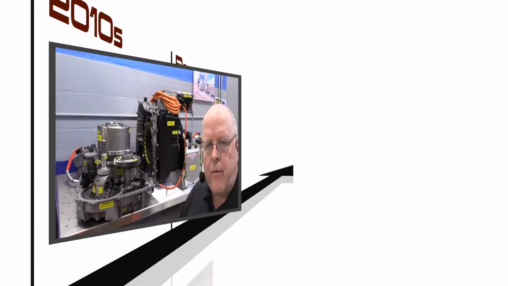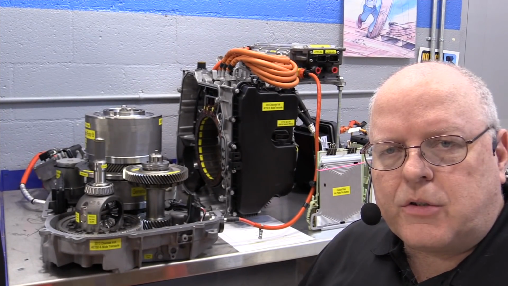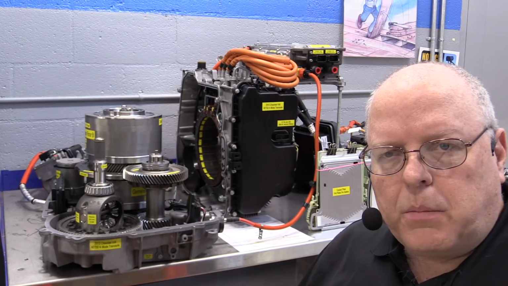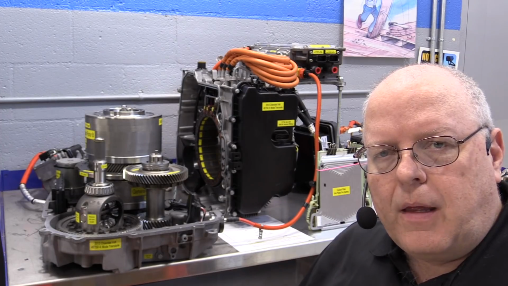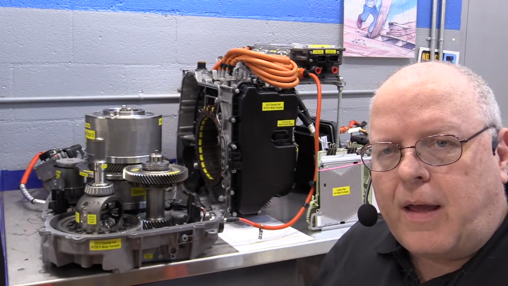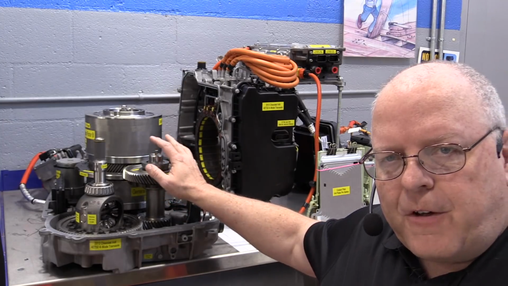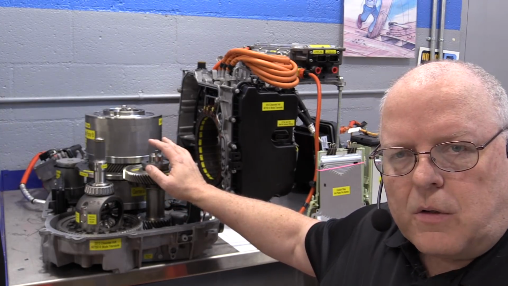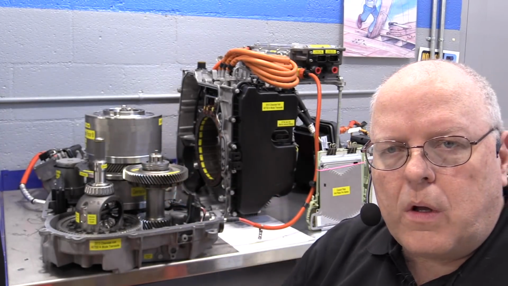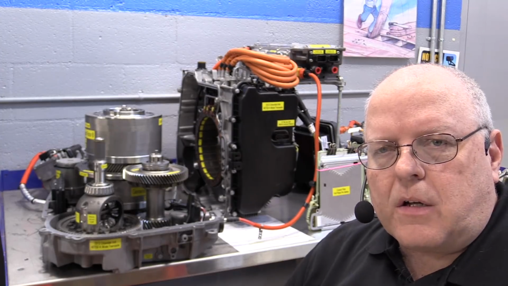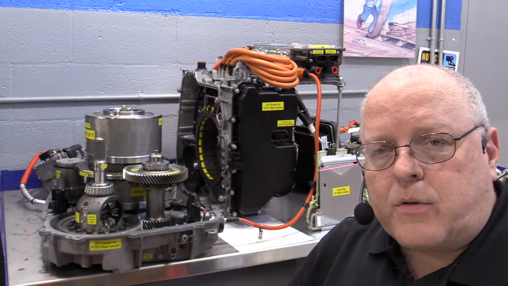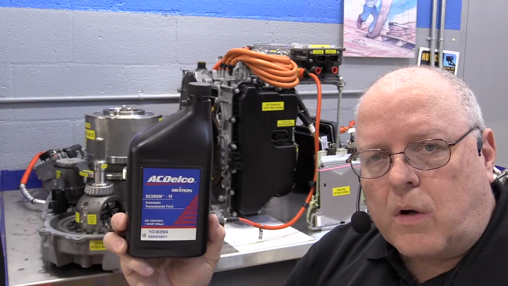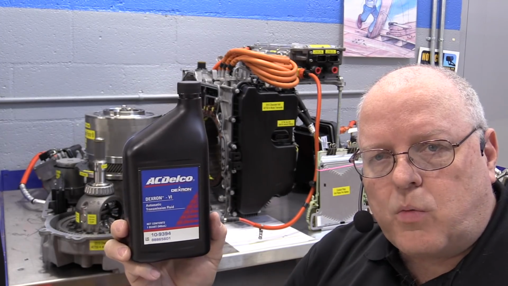For the 2011 model year, General Motors released the Chevrolet Volt plug-in hybrid electric vehicle. And that vehicle came with the 4ET50 transaxle. This was a 4-mode electric transaxle. And this hybrid electric transaxle requires the Dexron 6 automatic transmission fluid as well.